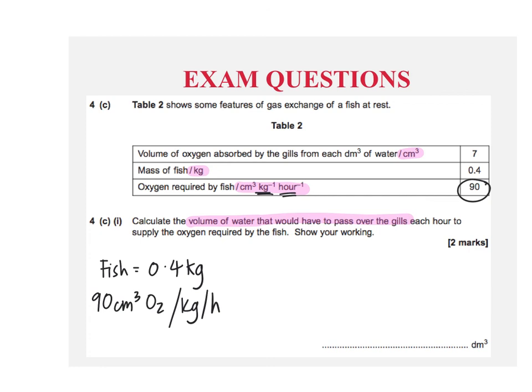So it's already stepping us up to start answering this question using these numbers. So I've got 0.4 kilograms of fish at 90 centimeters cubed of oxygen per kilogram. So I'm going to start off by doing 0.4 times 90. And that tells me that I need 36 centimeters cubed of oxygen per hour for this fish.